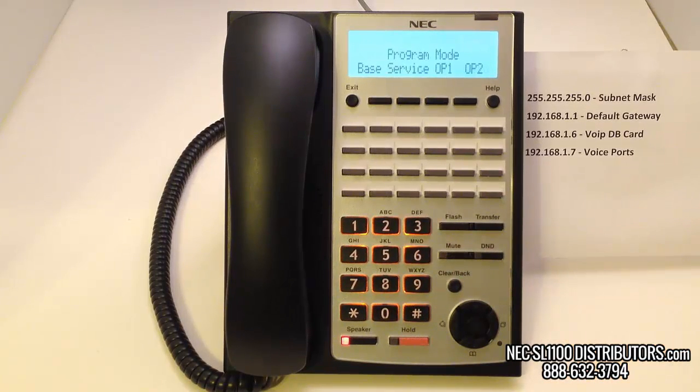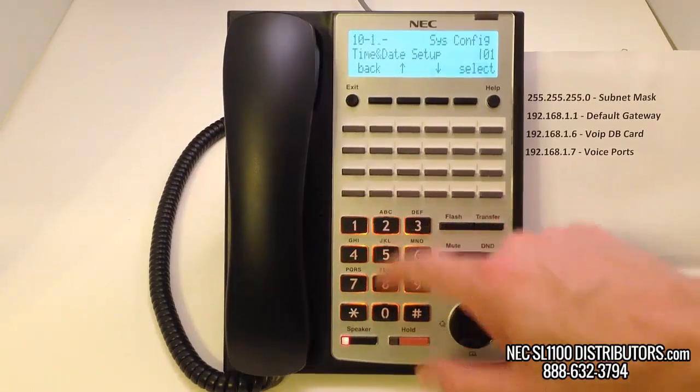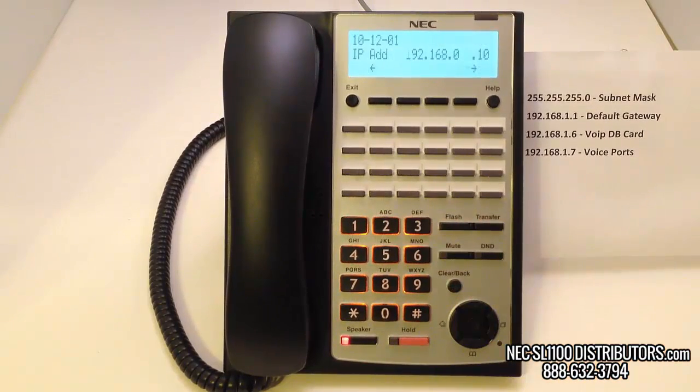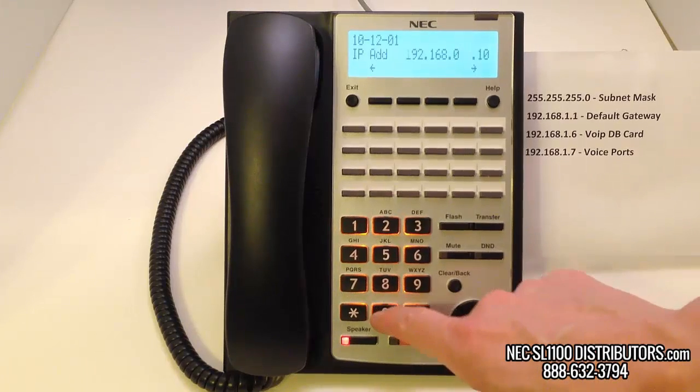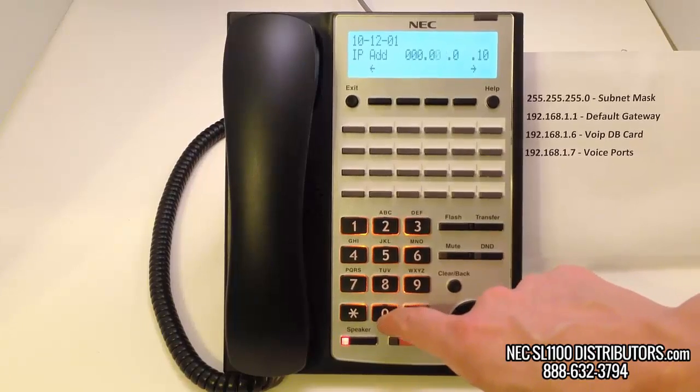The next program code is 101201. Here we'll see the current IP address of the CPU card in this phone system. However, because we have a VoIP Daughterboard card installed, we no longer need the CPU card to have an IP address. This IP address of the CPU card would only come into play if we did not have a VoIP card installed, so we'll want to zero this address out. So press 000, 000, 000, 000, 000, and press menu.